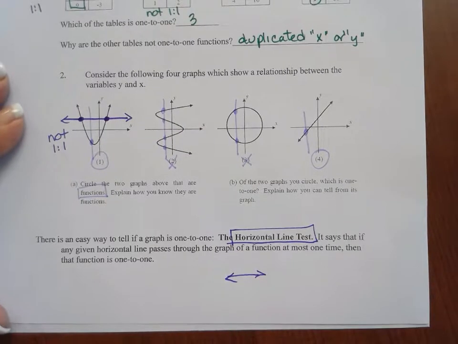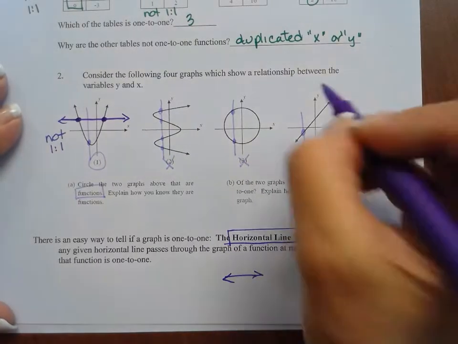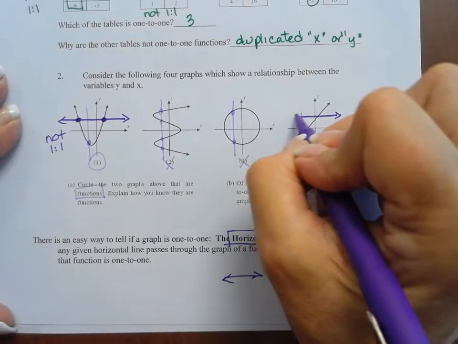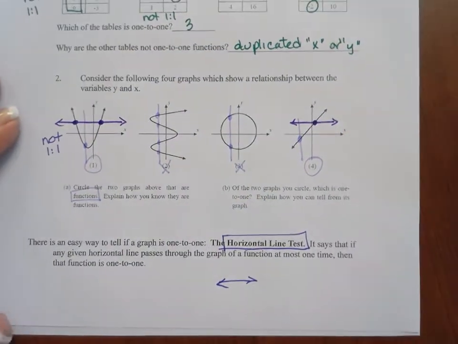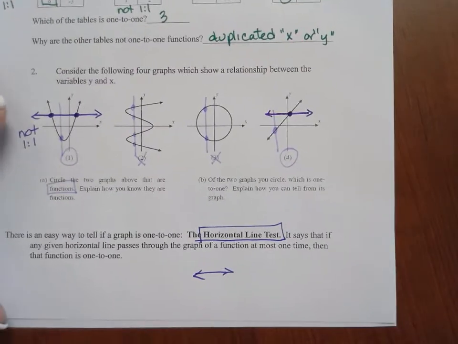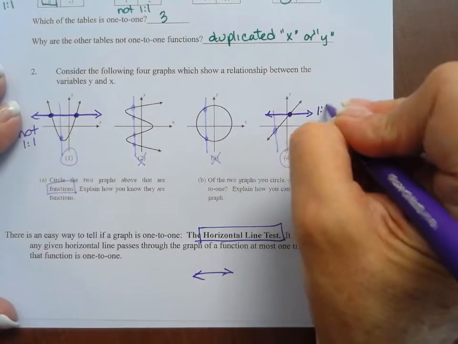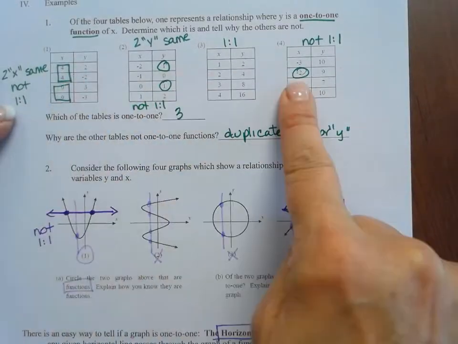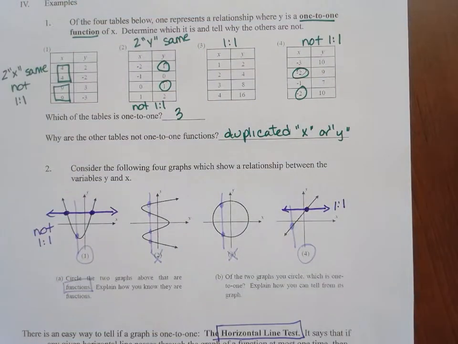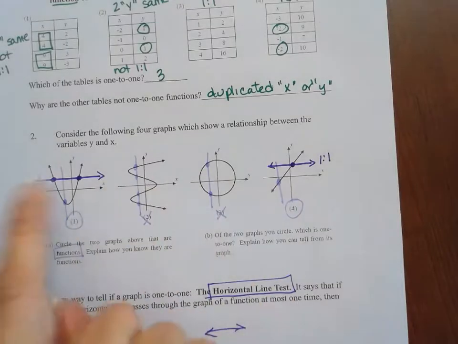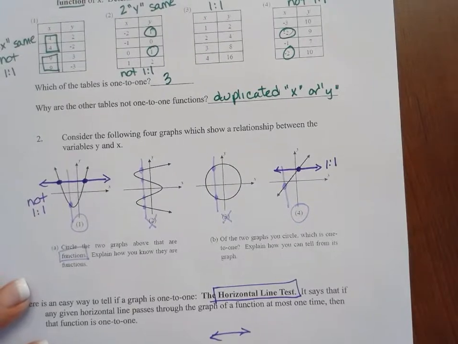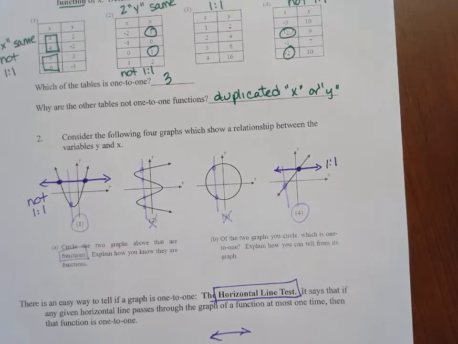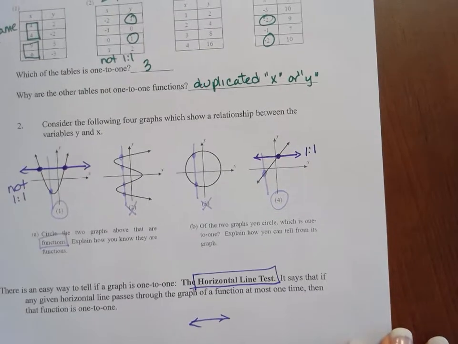Okay? You with me? All right. If I draw a line through number 4, I'm only getting 1 point. Is that one-to-one? Yep. So when you're trying to find out if it's a function or one-to-one, if you get a table, you can look through it and do it. If it's an ordered pair, sometimes it's easier just to plot your points because then you can do your vertical and horizontal lines and see real quick. What questions do we have so far?